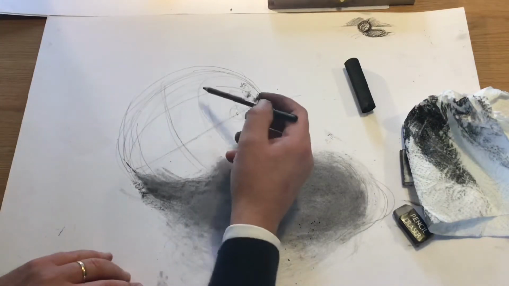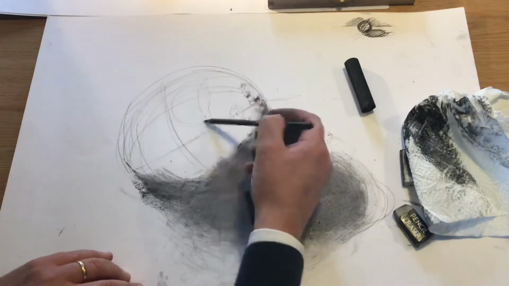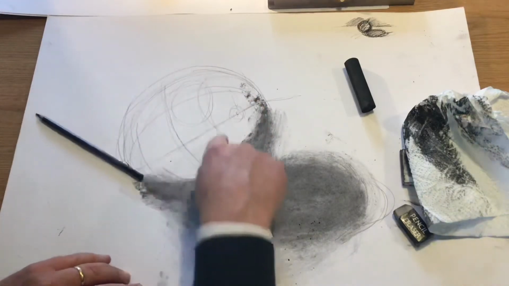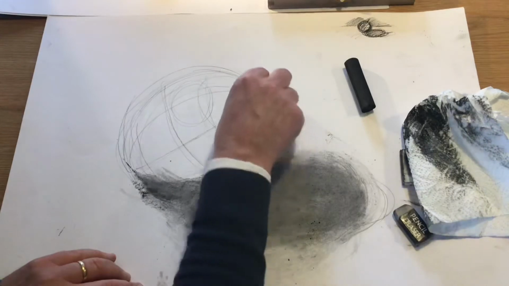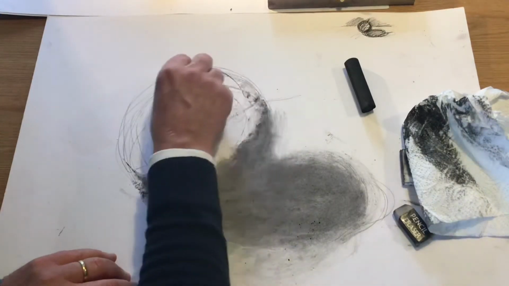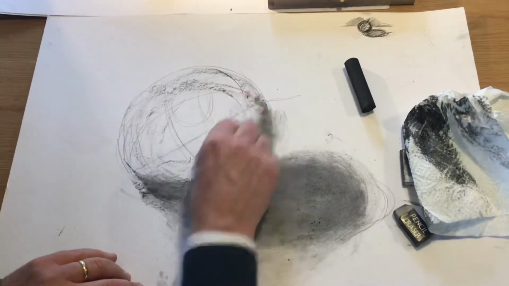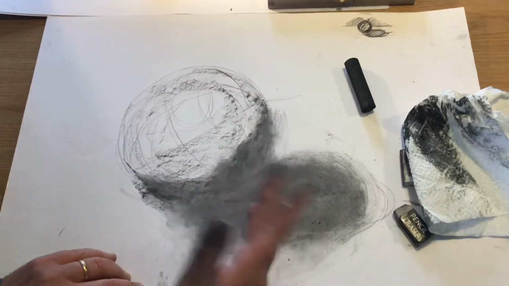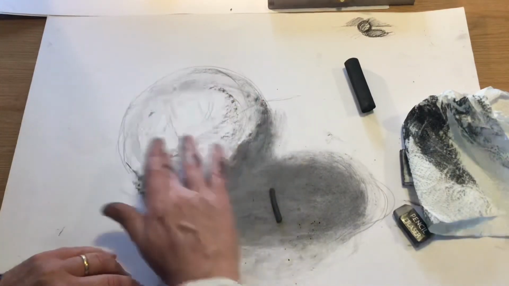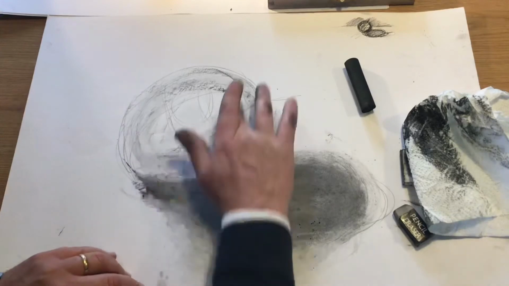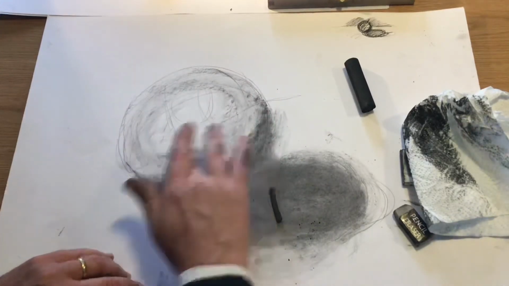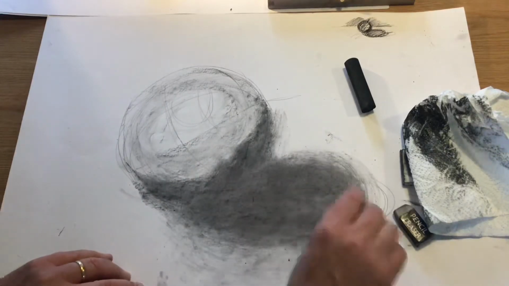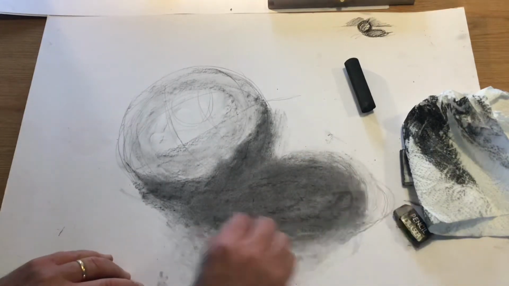So the highlight is kind of roughly here. You want to leave this white, certainly that area, and work tonally into this. First of all, I'd start by applying a next layer of tone. Now I think if you're using charcoal, it's going to be easier if you use your fingers and manipulate it in, so to speak. So you're kind of hands-on, getting right in there.